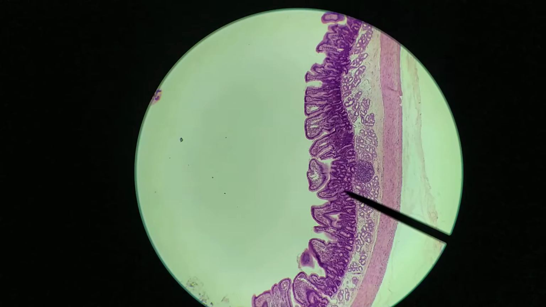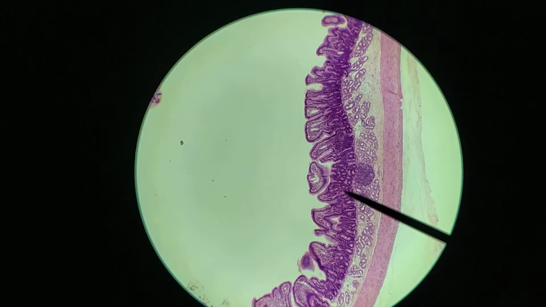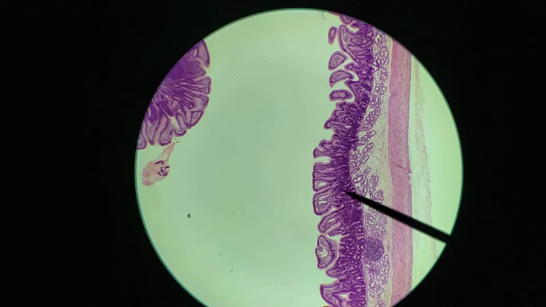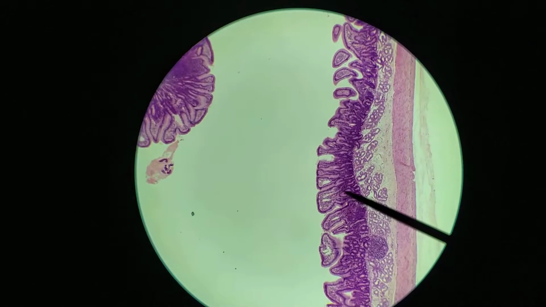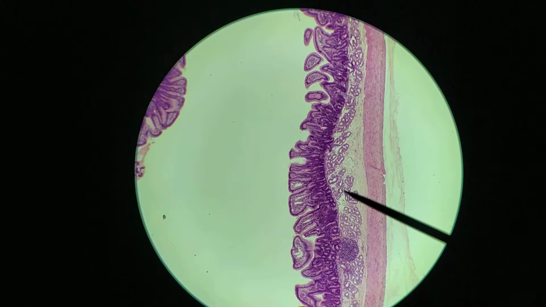Hi everyone. In this slide we'll be looking at the small intestine. Now this one is actually a composite slide, and so it contains all three different types of the small intestine. So we're going to start on this first section, and based on what I'm seeing here, I can tell you that we are looking at the duodenum of the small intestine.